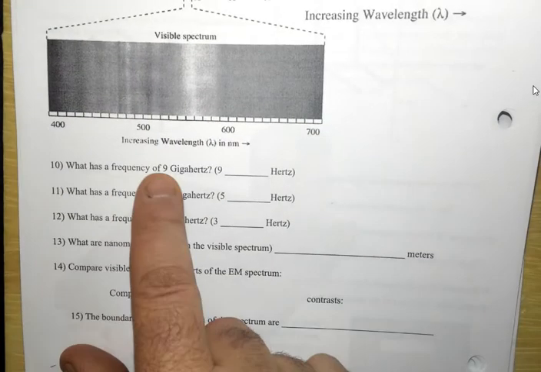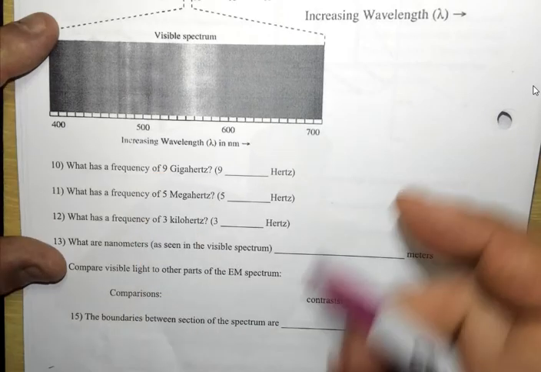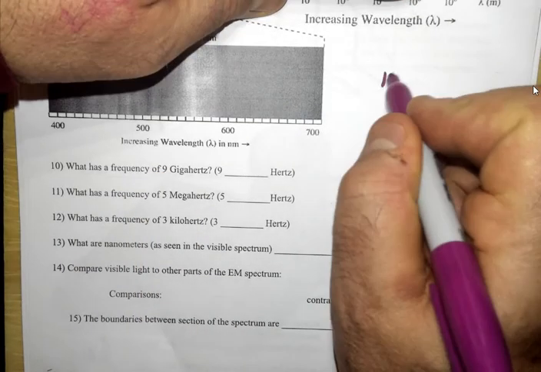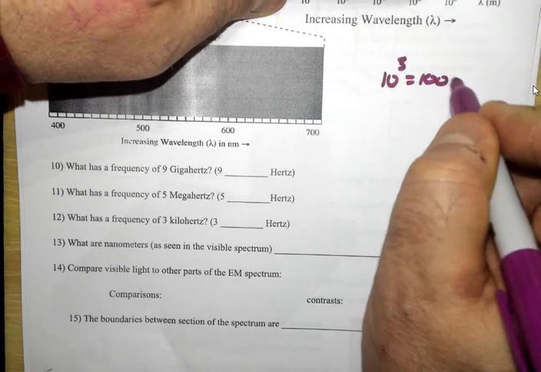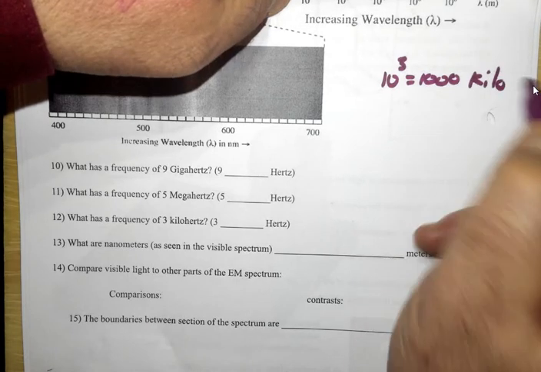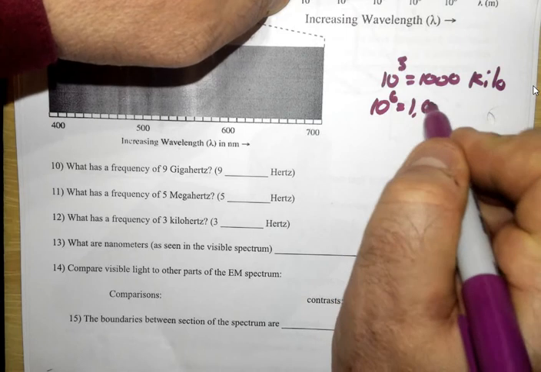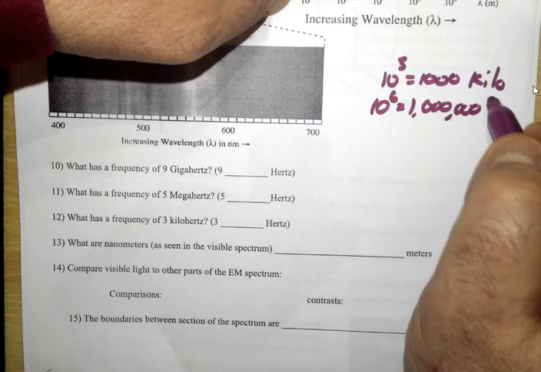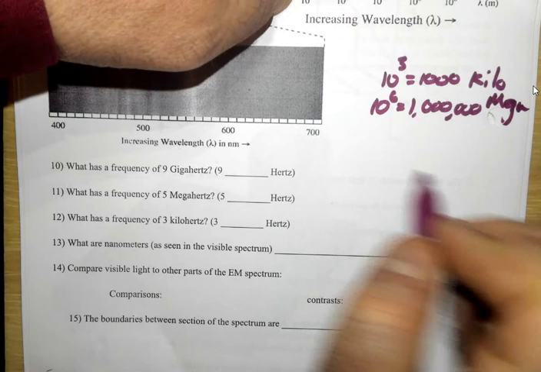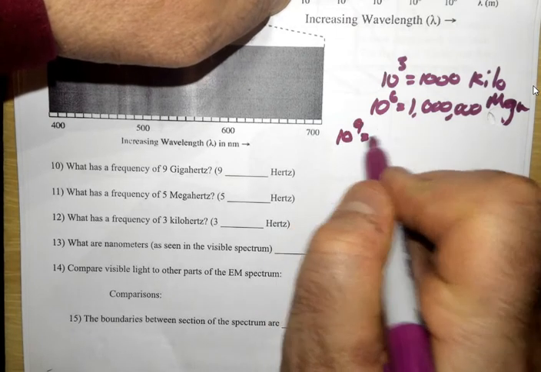Number 10. What has a frequency of 9 gigahertz? Well, let's see here. 10 to the third, that's 1,000. That's going to be the prefix kilo. 10 to the sixth, that's 1,000,000, and the prefix for that is mega. 10 to the ninth, that's 1,000,000,000.